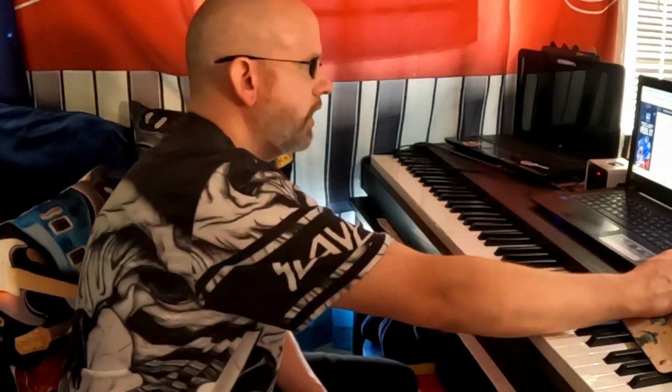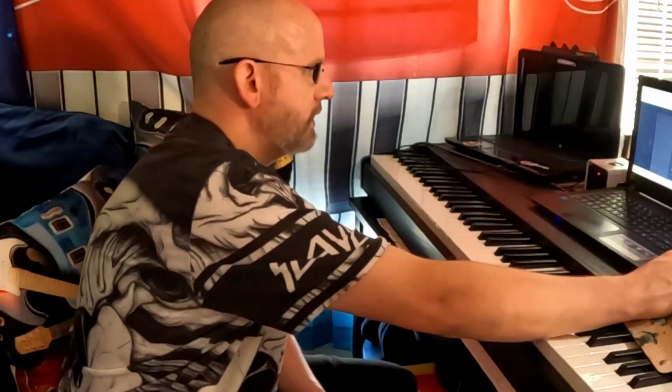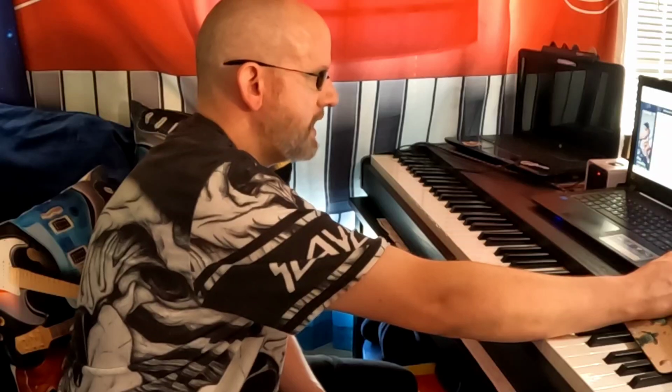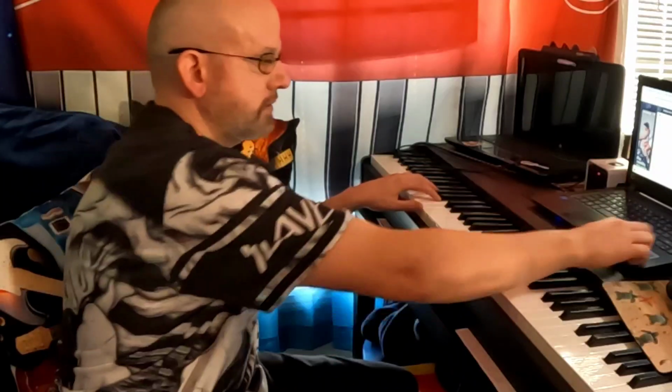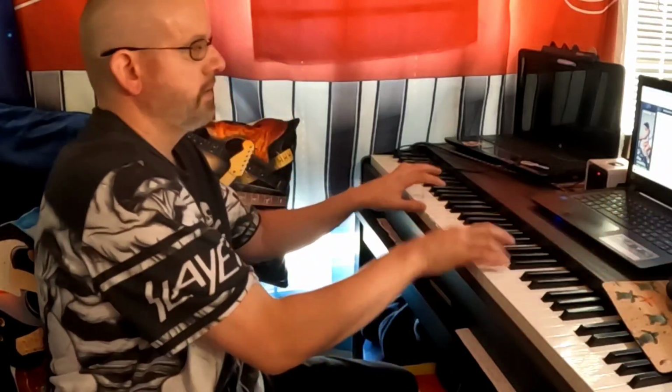So let's go through Guns N' Roses right now. We're going to go through the song Sweet Child O' Mine. We are in the parent key of G major, but the song, or at least the chord progression, is written in D Mixolydian, D being the 5th letter of the G scale. So here's the basic outline of the chords.